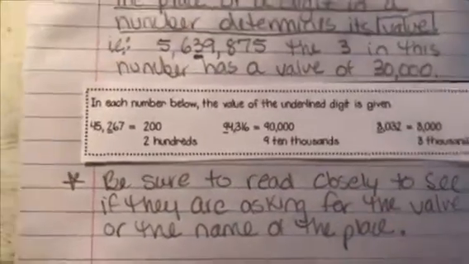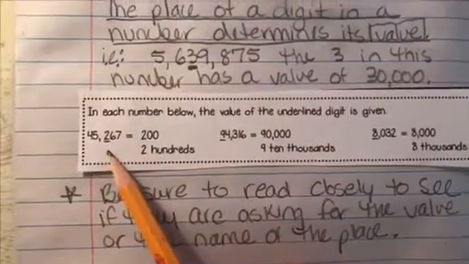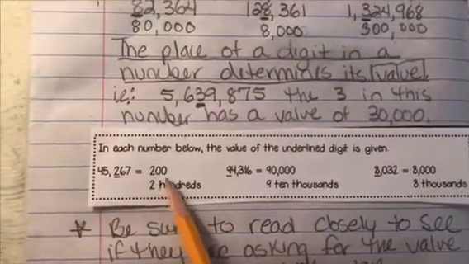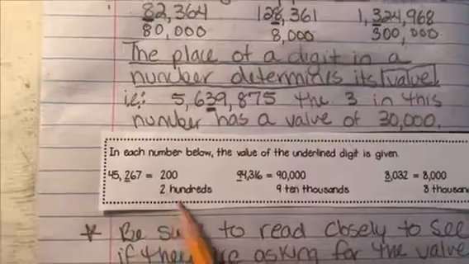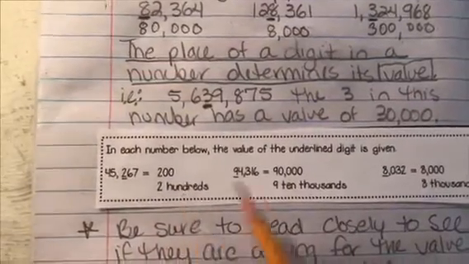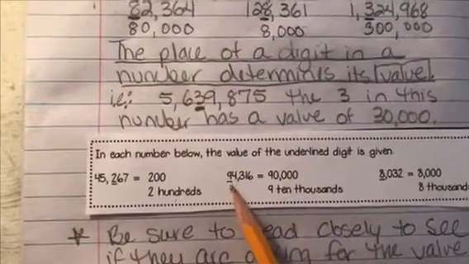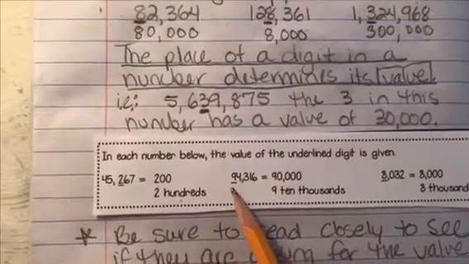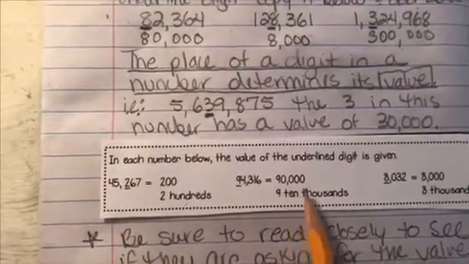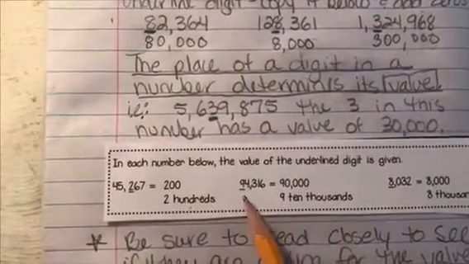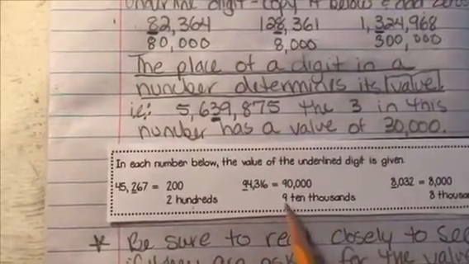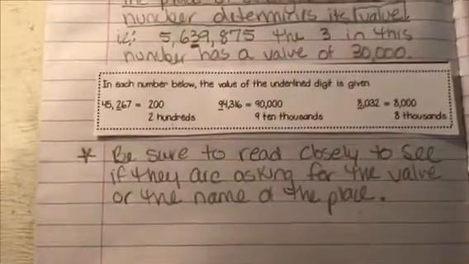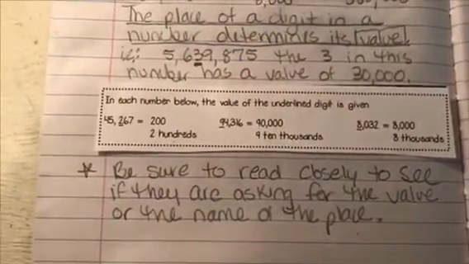So if I have the number 45,267 and they're asking me for the value, I know it's worth 200 because it is a 2 in the hundreds place. If I have 94,316 and they're asking me the value of the 9, I know it is 90,000 because the 9 is in the 10,000s place. Be sure you read them closely. That's how people get these wrong.